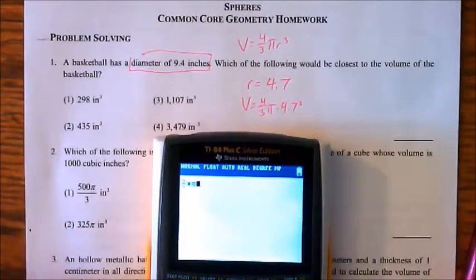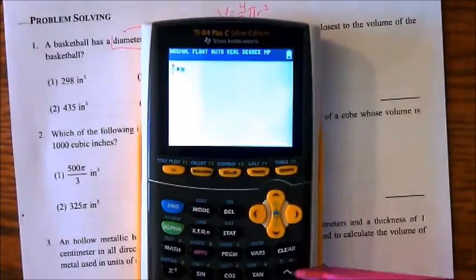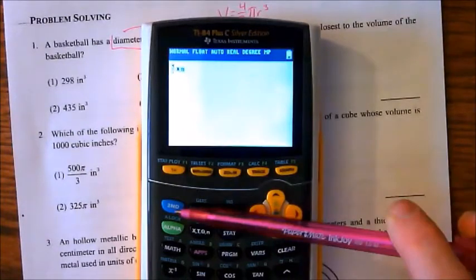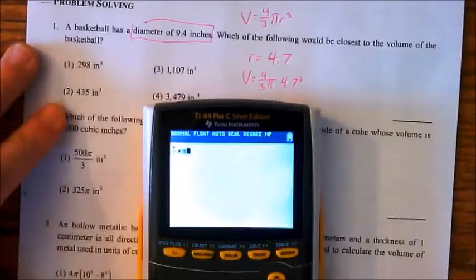I like to use fractions, but you don't have to. You can just do 4 divided by 3, times pi. If you don't know, the pi button's right here. Oh, you can't see that. Can you? Right here above this, I call it the caret. That's what we use for exponents. So pi is right there. You'd have to hit the second button and then that to get pi.